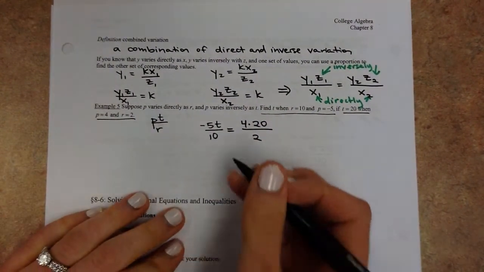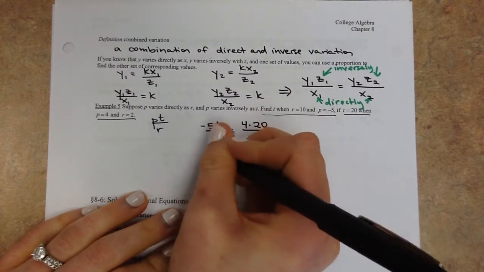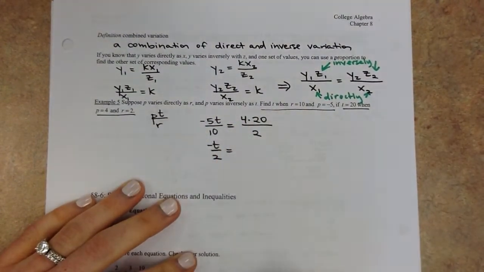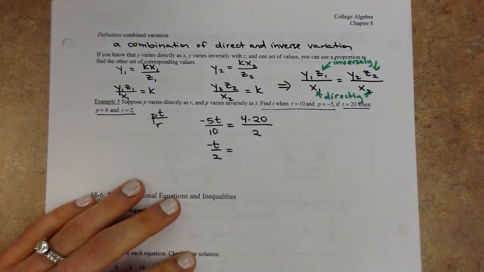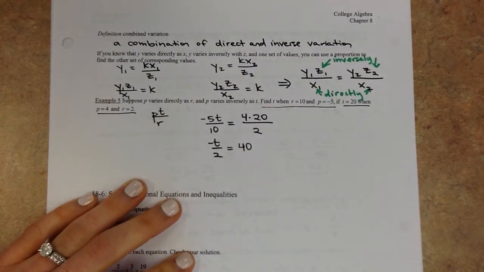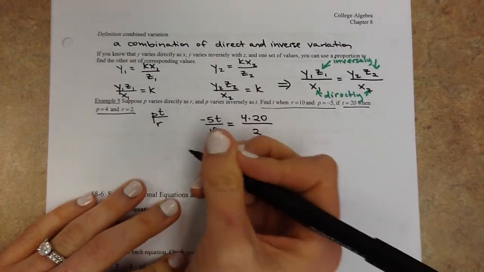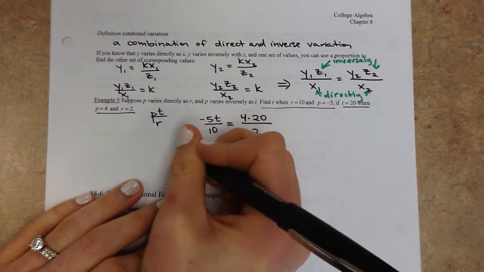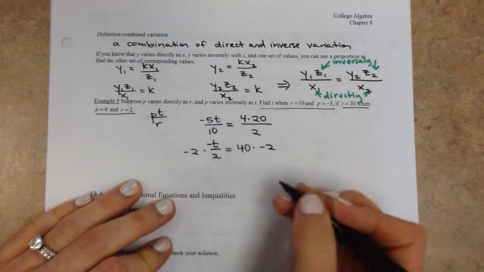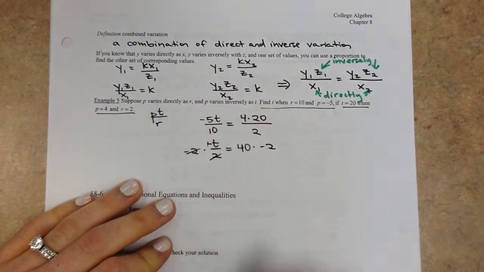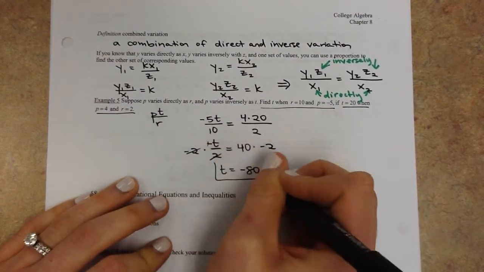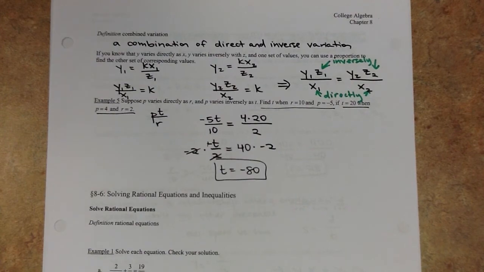Okay, so let's simplify this up. First of all, 5 and 10 can reduce. Reduces down to -t over 2 equals, and then 4 times 20 is 80. 80 divided by 2 is 40. Okay, so let's multiply both sides by a 2. Let's actually multiply both sides by a -2 so we can clear out this negative as well. Okay, so these cancel and the negative cancels, and we get t equals -80. All right, and that is your final answer, and that is our last problem.